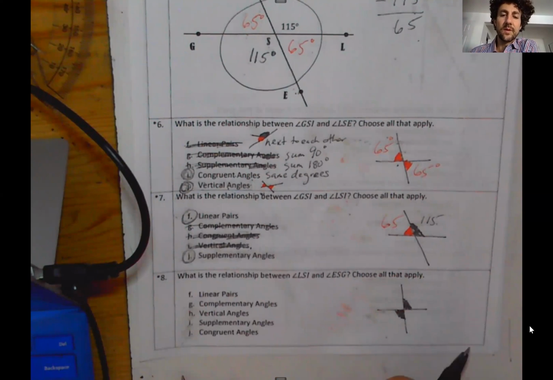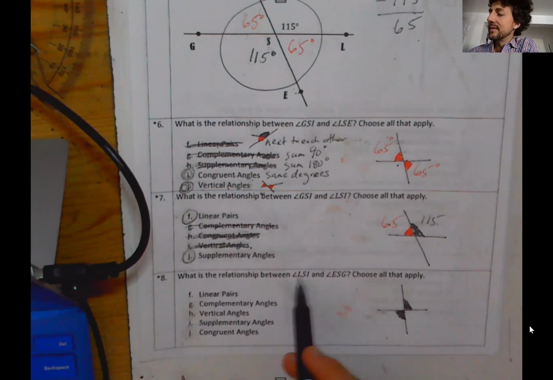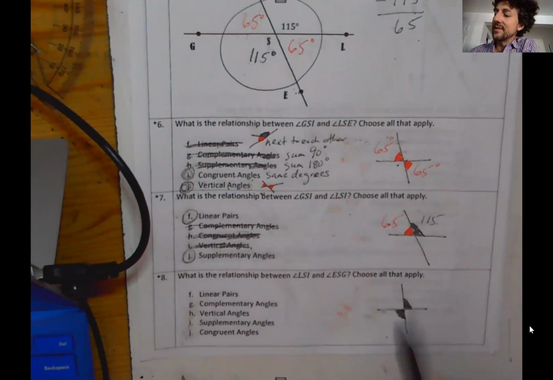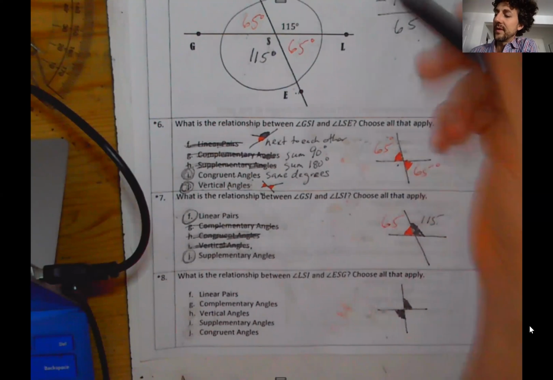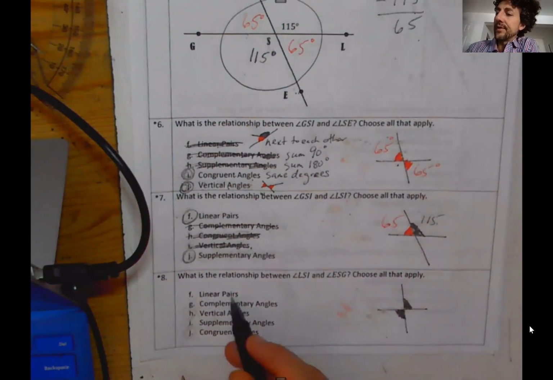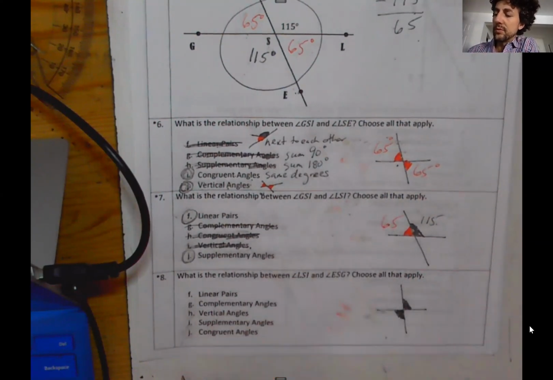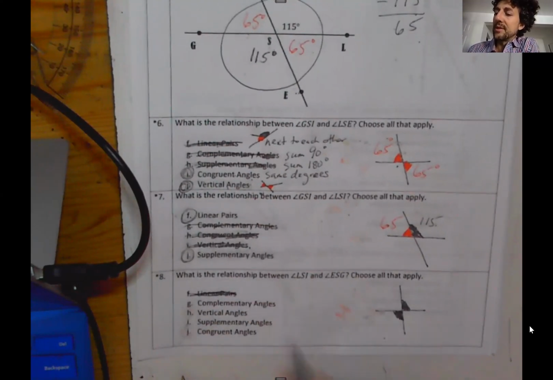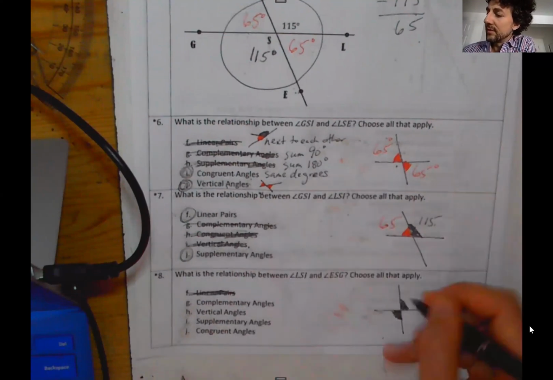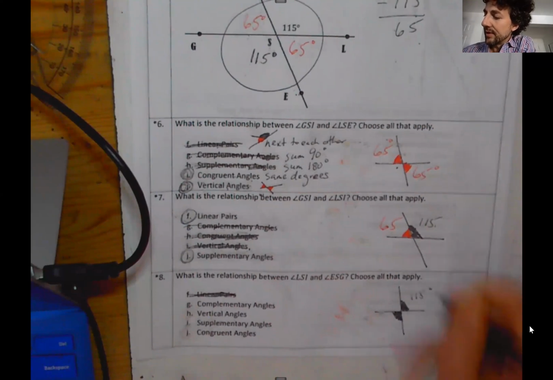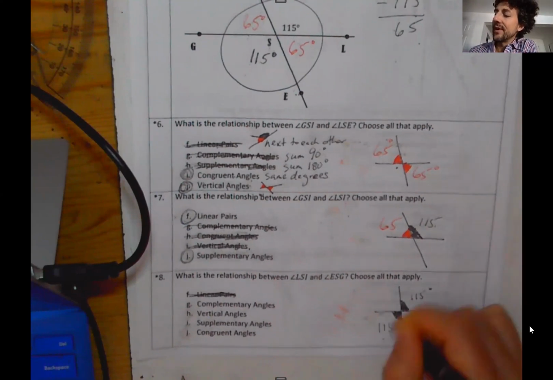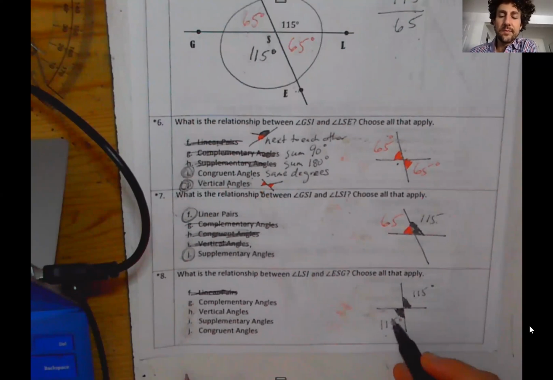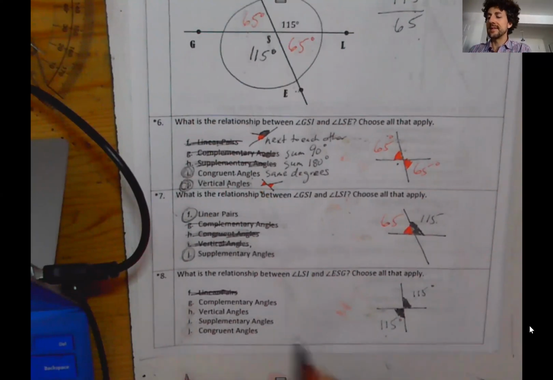Question 8. What is the relationship between angle LSI and ESG? This is already annotated, so I don't really need to look back to the top. Are they linear pairs? Are they next to each other? No. Are they complementary? Do they have a total of 90 degrees? Let's see, this is 115, and this is 115. So when I add those together, I get 230. So no, they don't add to equal 90.